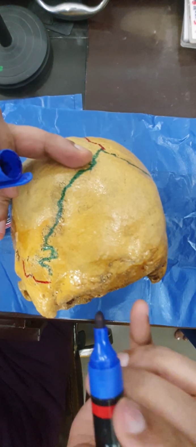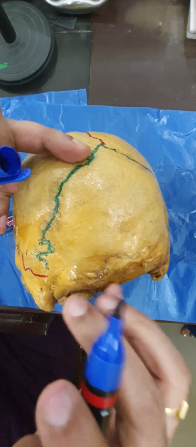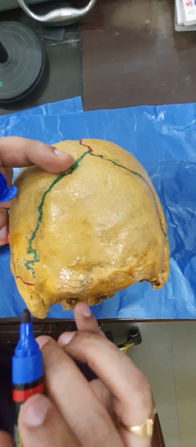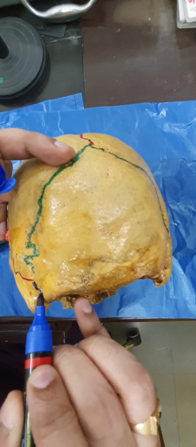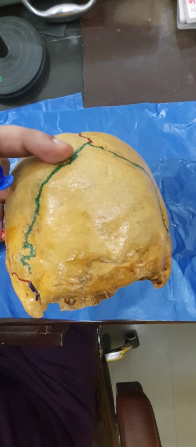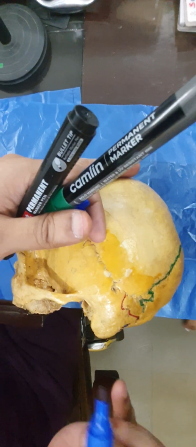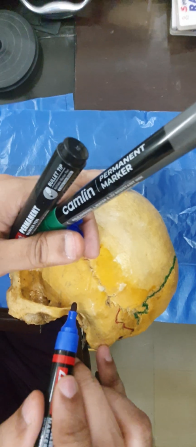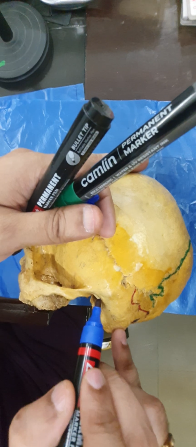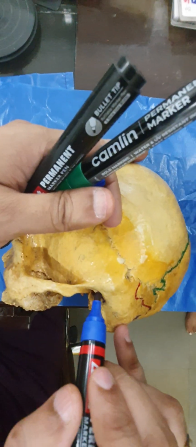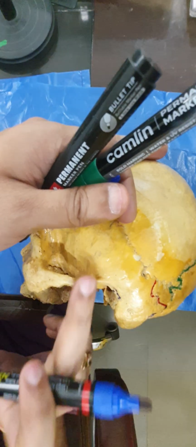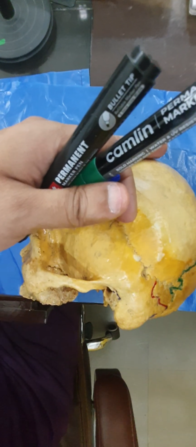The next suture of importance is the occipito-mastoid suture. This being the occipital bone in this model, and this is the mastoid bone, so we can call it the occipito-mastoid suture at this junction. So the next important suture is between the squamous part of the temporal bone and the mastoid bone: the squamo-mastoid suture. We are not marking it so deeply. Why? Because it's a faint one, and we can just understand it as the junction between the squamous and mastoid parts in the same bone, called the temporal bone.